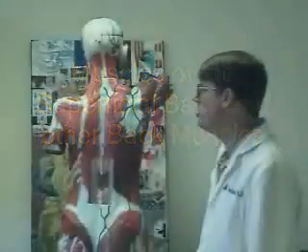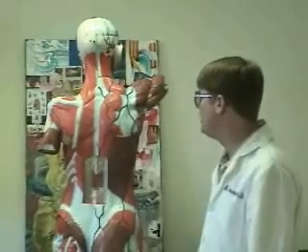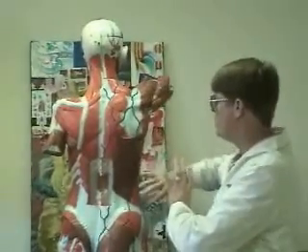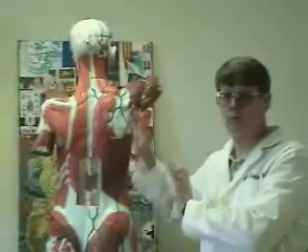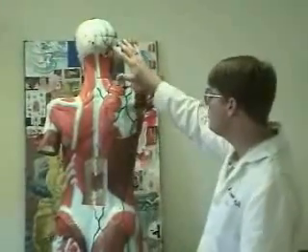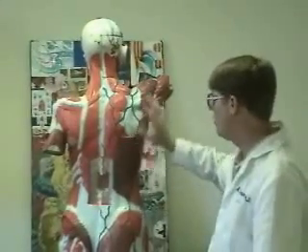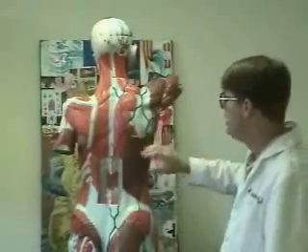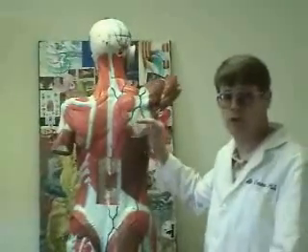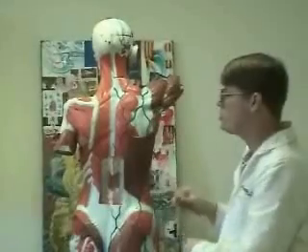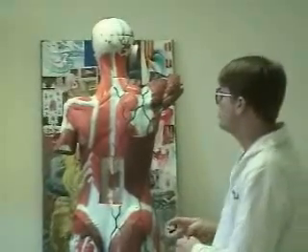The muscles of the posterior torso are again divided into muscles for inspiration, expiration, and muscles for movement of the vertebral column, but most of the muscles that we can see on this torso model will be for movement of the extremities. First, I want to talk about muscles of the superficial back. Muscles of the superficial back are for movement of the upper extremity.